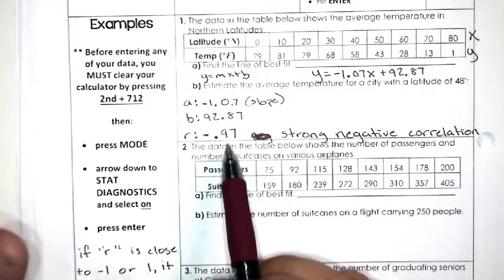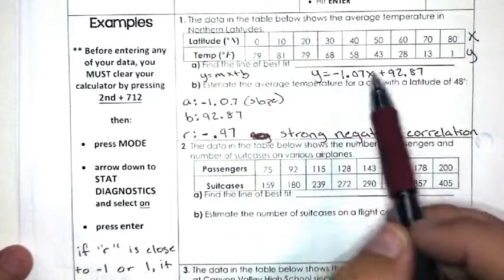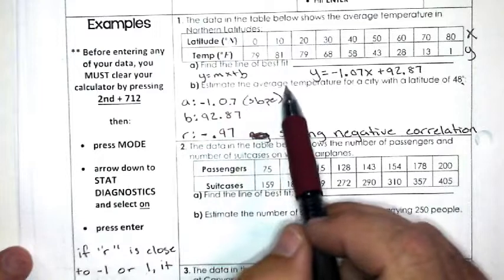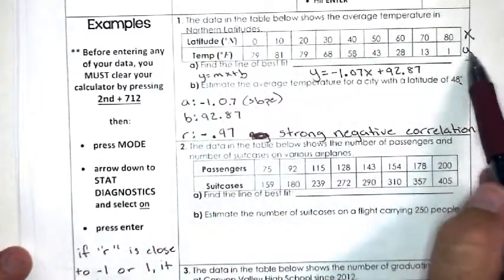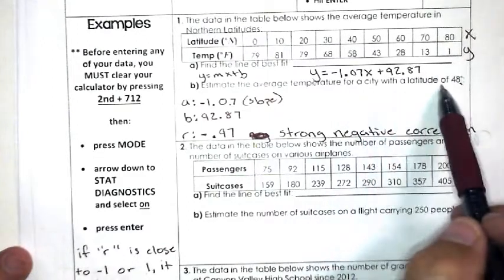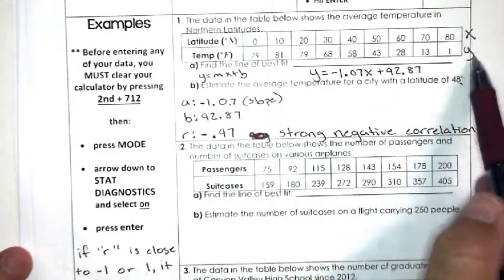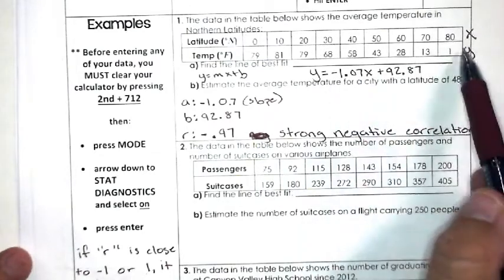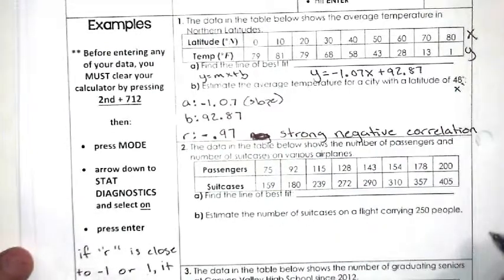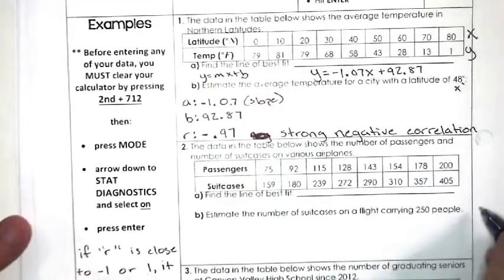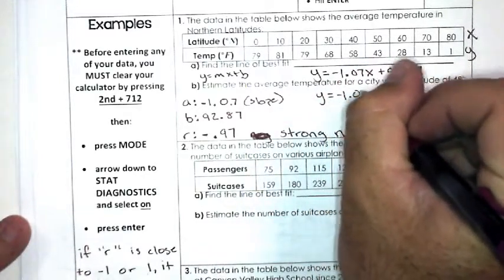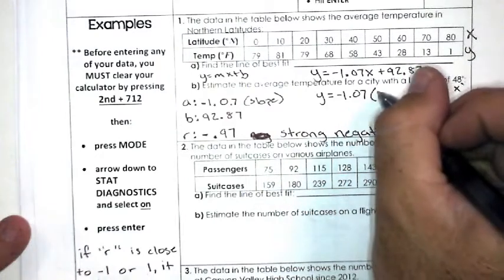Now this says estimate the average temperature. Temperature is your X or your Y? Y. Okay, so for a city, I have a latitude of 48 degrees. Now, I know it says 48 degrees, but we said the temperature is Y. So what is this then? The X value. So if I want to solve for when X is 48, we will do Coach Kimball's rules of math, and we will substitute 48 in for X and solve. So just plug it in and solve.